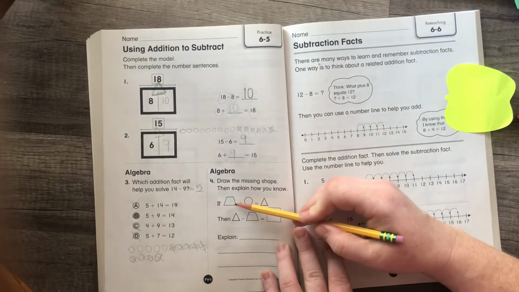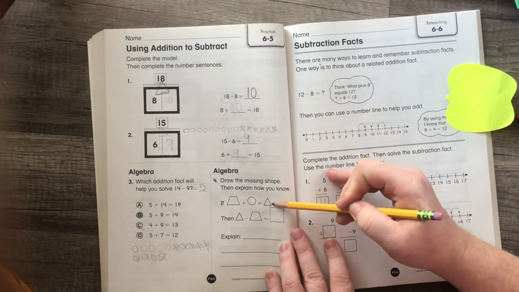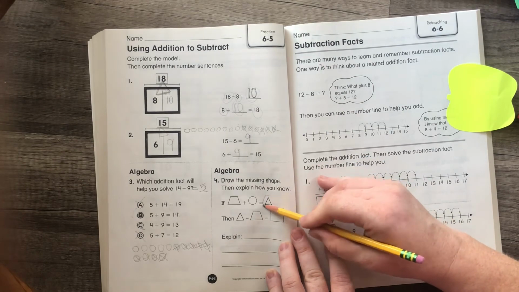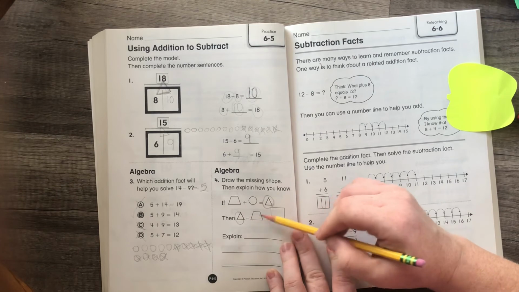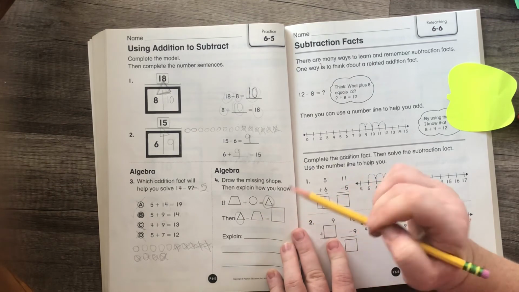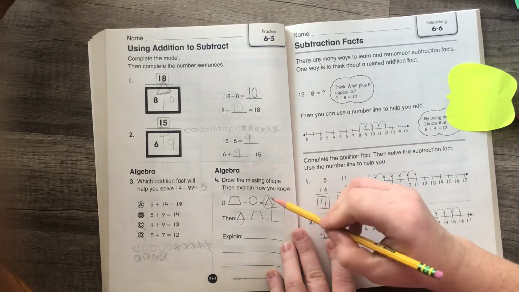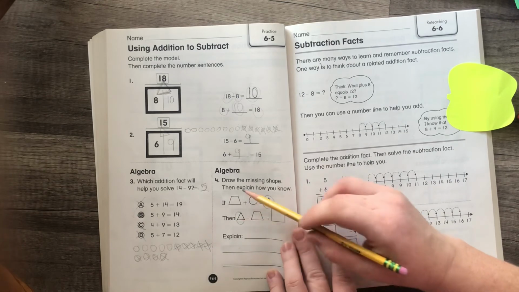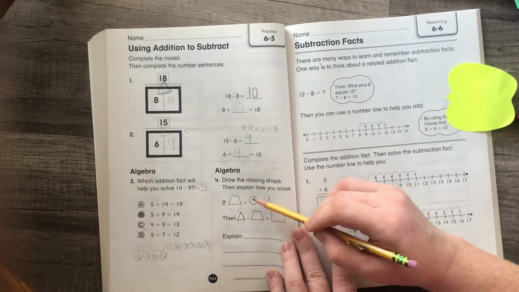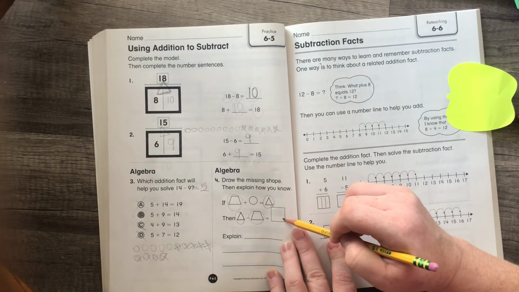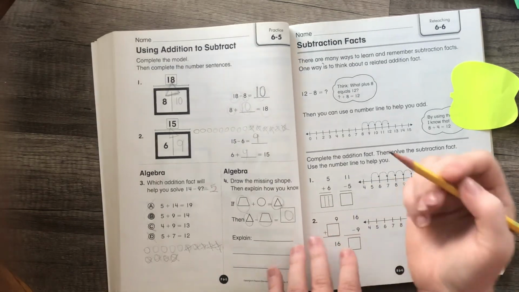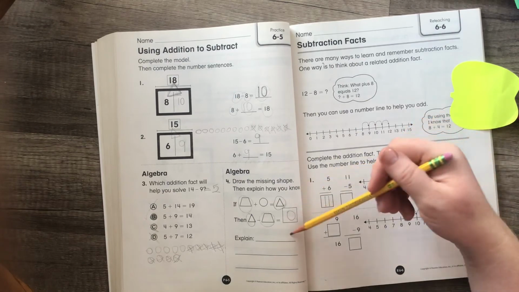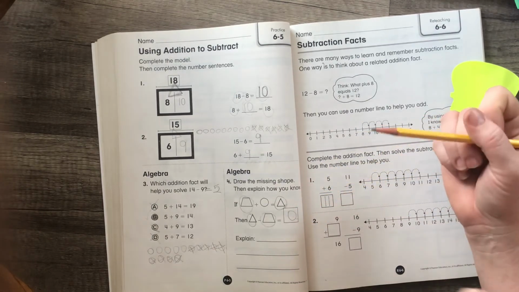All right, so for here, draw the missing shape, then explain how you know. So if a trapezoid plus a circle equals a triangle, okay, our last one becomes the first one, then a triangle minus a trapezoid equals a what? Well, I have my triangle and the triangle, and I have my trapezoid and my trapezoid, but what is missing? The circle. That is correct. And how do you know? How do you know that that was the missing one?